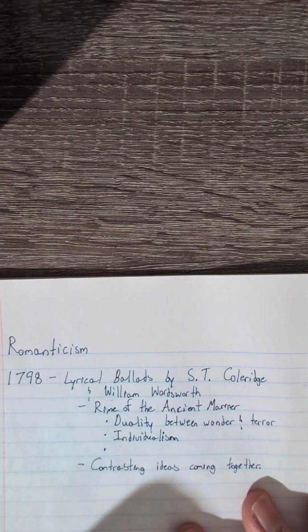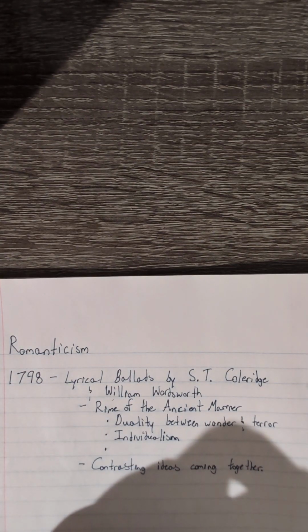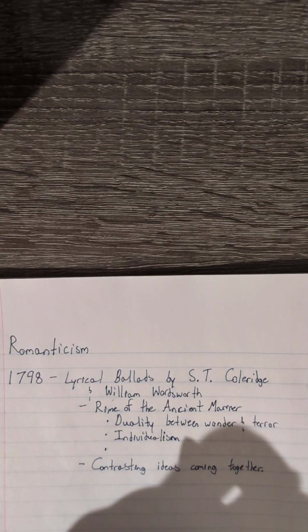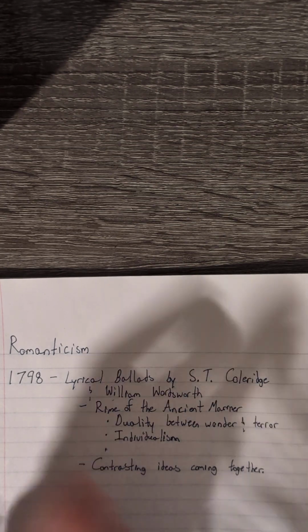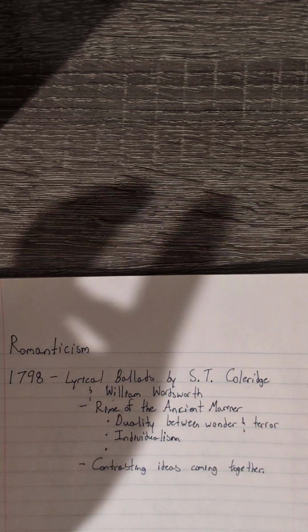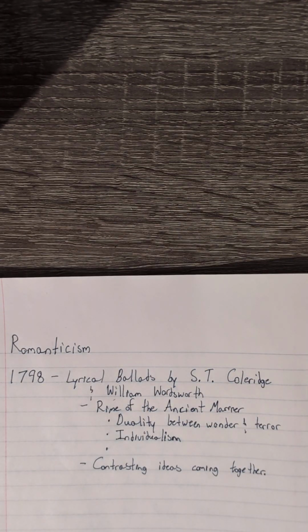It'd be like if rainbows collided with the void. Yeah, something along those lines. So, contrasting ideas coming together.